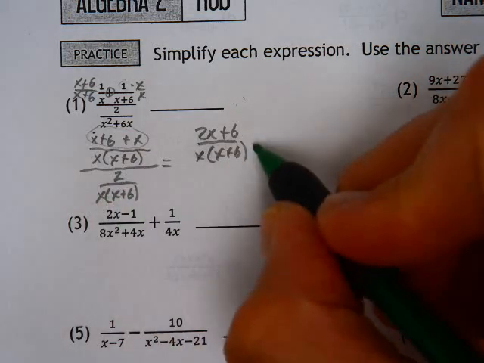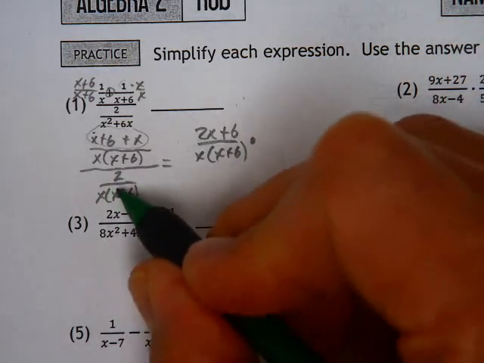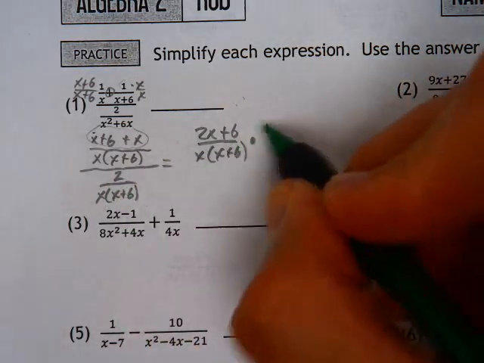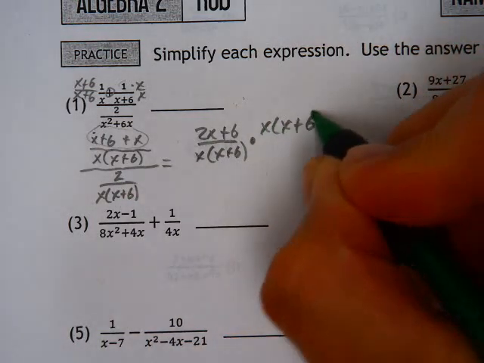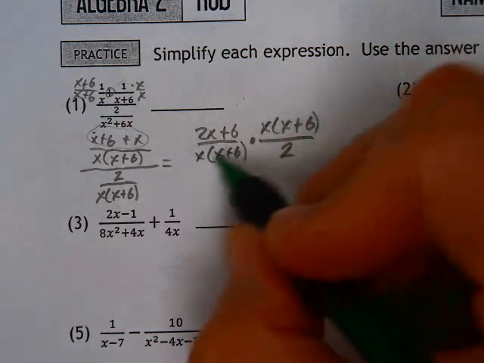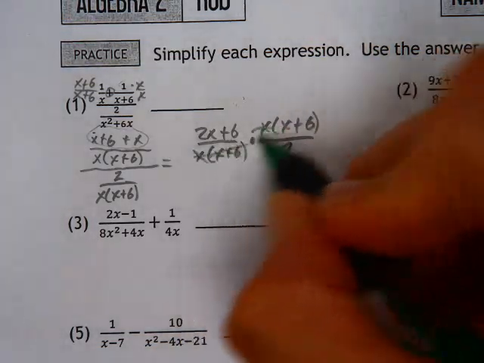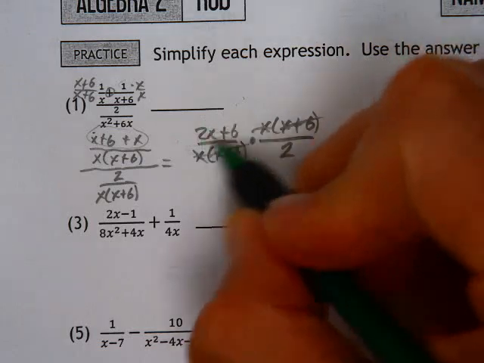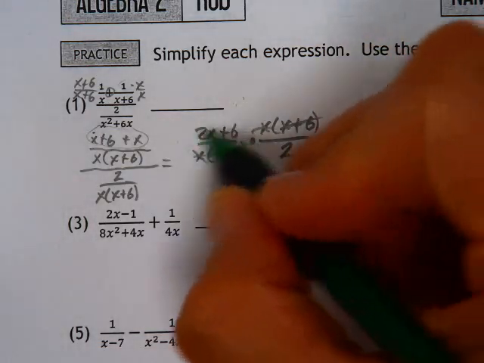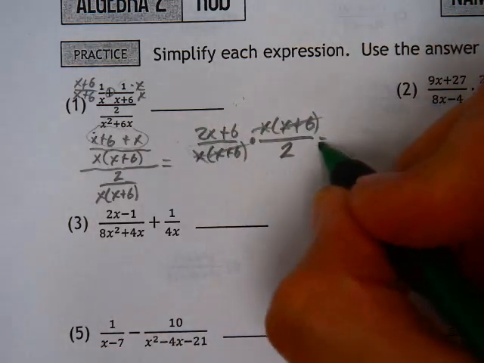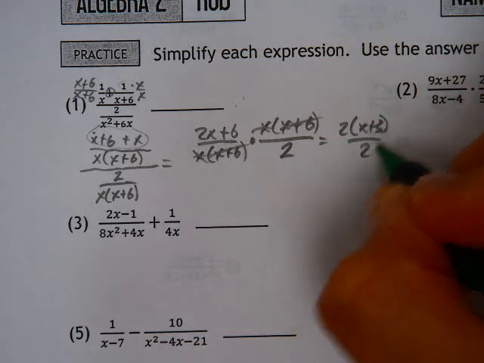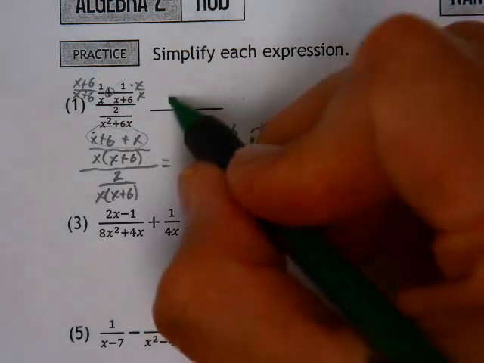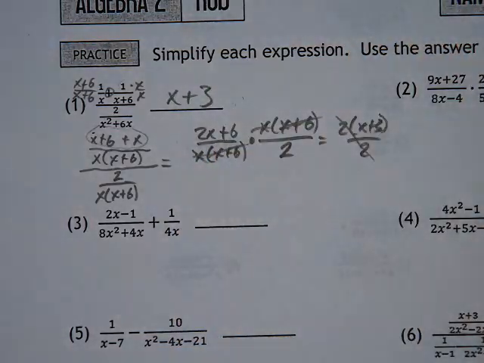But instead of dividing by this fraction that I already know, I'm going to multiply by the reciprocal of this fraction. So what's on the bottom becomes on top, and what's on top becomes the bottom when I turn it over like this: x and x plus 6 over 2. So the x's cancel, the x plus 6's cancel, and if I notice that I have a 2 that's common, I have a 2 times x plus 3 over 2. Now I can cancel my 2's, and my answer is x plus 3, and that is over here one of my solutions. Okay.